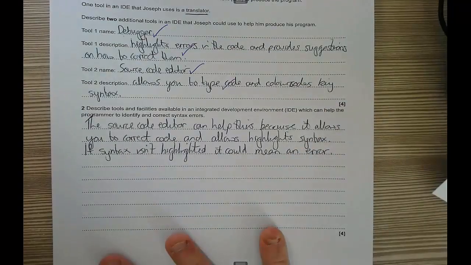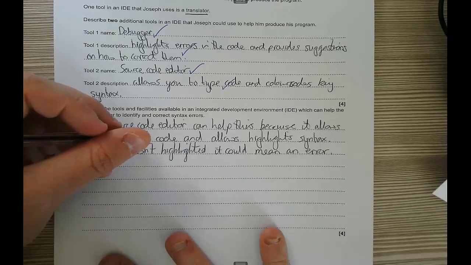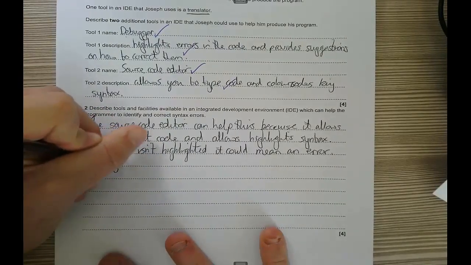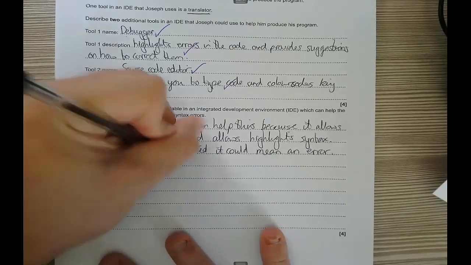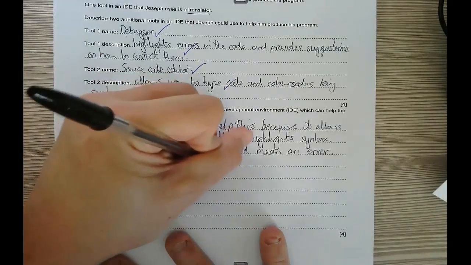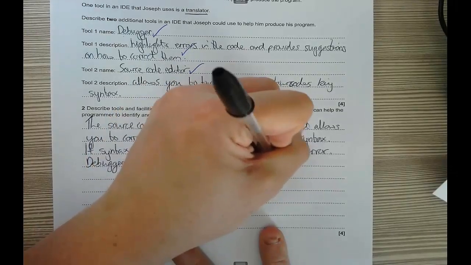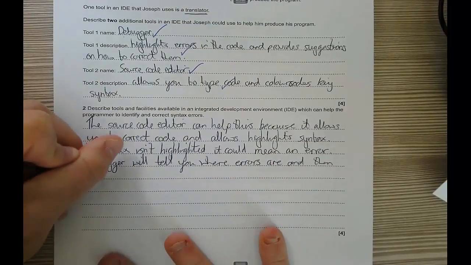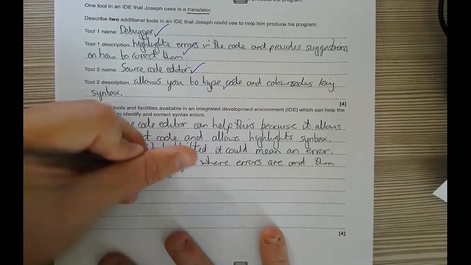Okay, so I've identified one, and now I'm going to identify a second one. So I'm going to say that a debugger will tell you where errors are, and then provide suggestions on how to fix them.